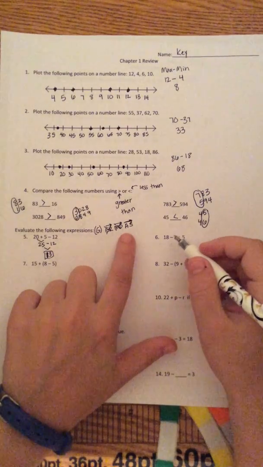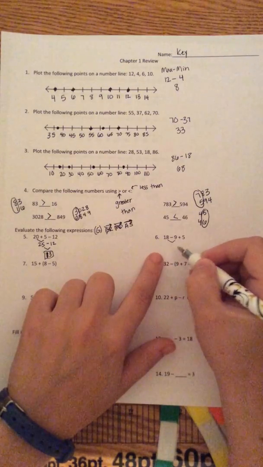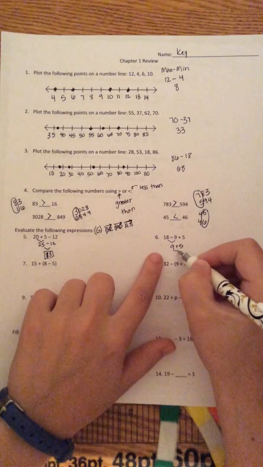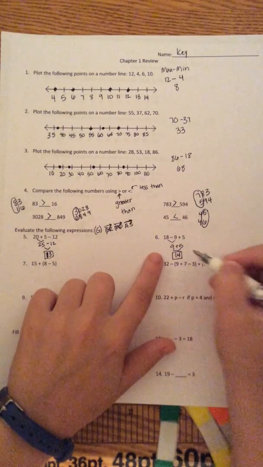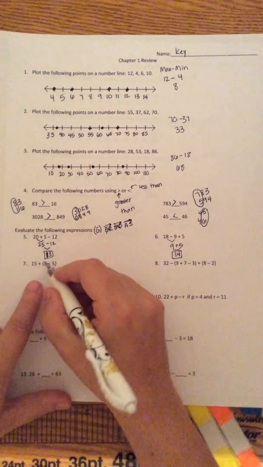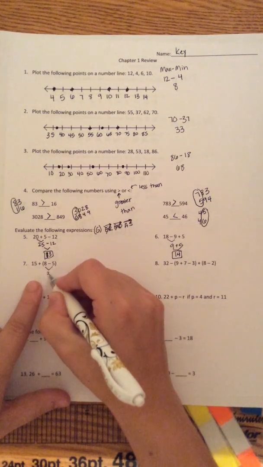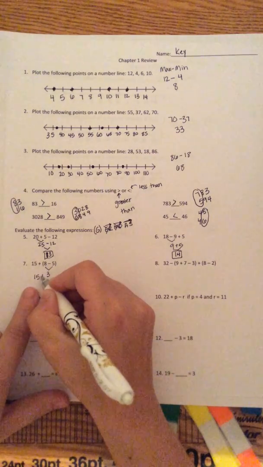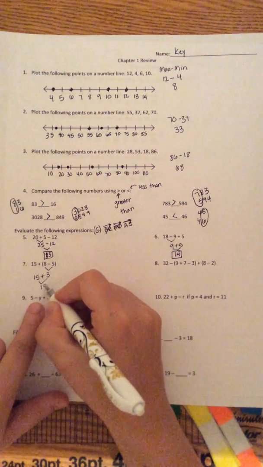No. So we're going to add and subtract left to right. So 18 minus 9 is 9. Then I'm going to add 5, and I get 14. Number 7, there are grouping symbols here, so I have to do that first. So 8 minus 5 is 3. So now I bring down the 15 and the plus, and we're doing 15 plus 3, and that gives me 18.